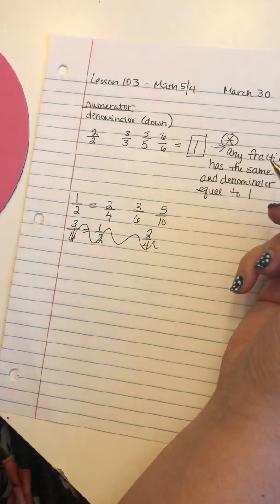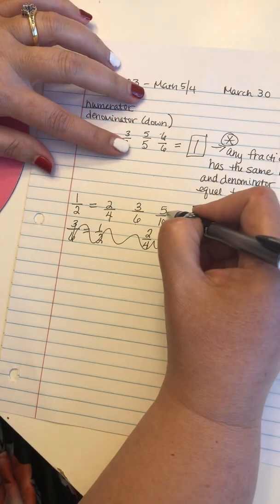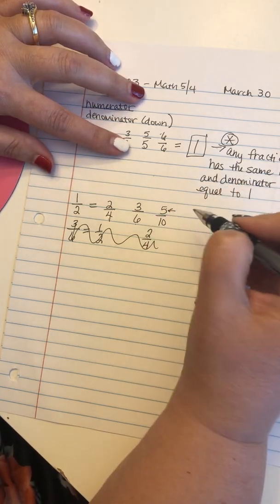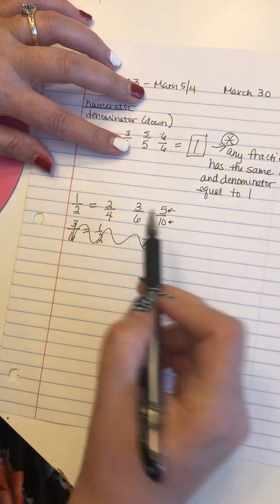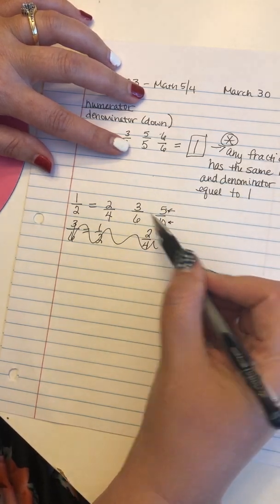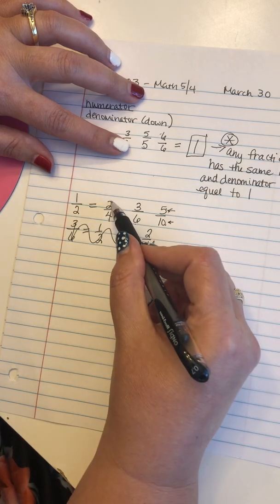So if we look at these fractions that are equal to 1/2, we can see another fraction rule. If we look at the numerator, which is the top number, it is exactly half of the denominator for each of these. 5 is half of 10, 3 is half of 6, 2 is half of 4.